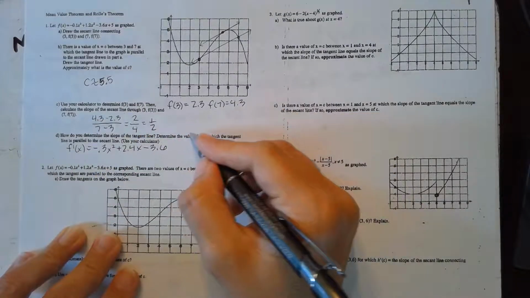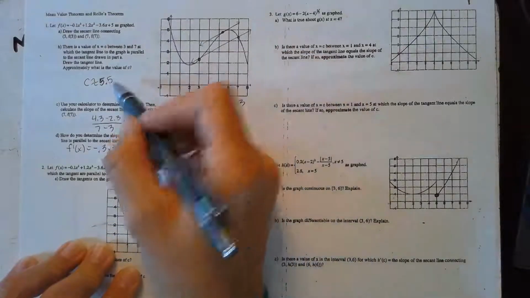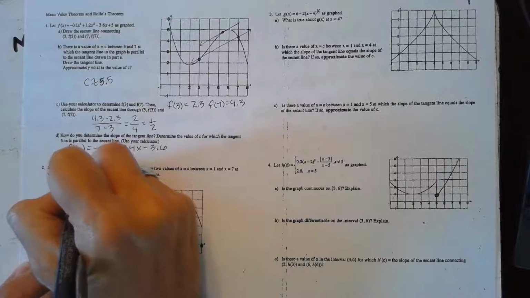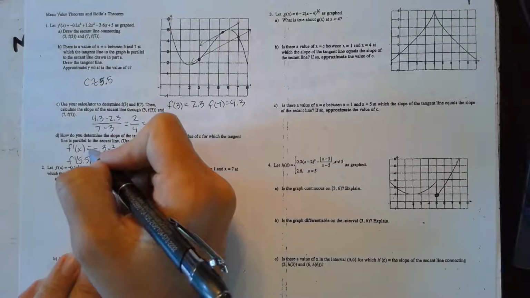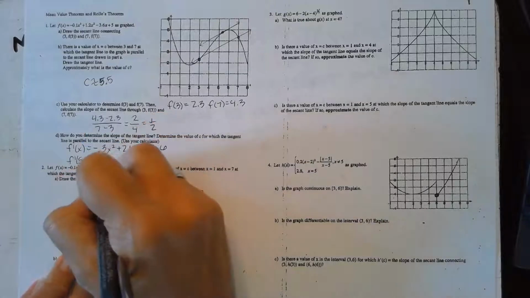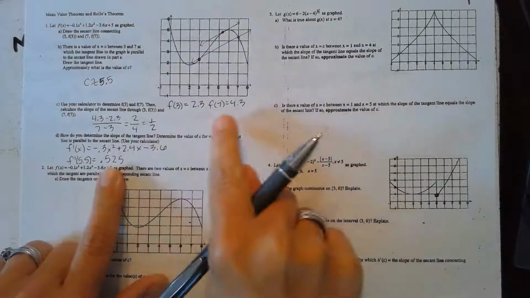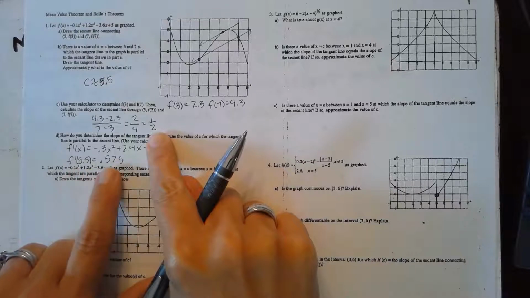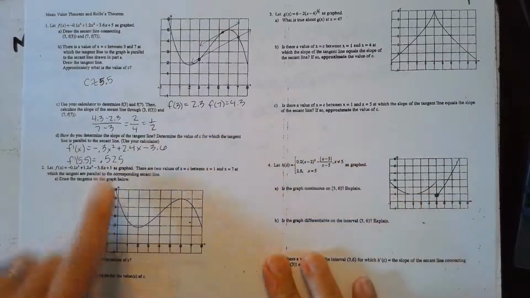And then determine the value of c for which the tangent line is parallel. So I said my value was 5.5. So what I'm going to do is find the slope at 5.5, and I get 0.525. Now I want you to look at these. Are these two close? Yeah, they're pretty close. So our estimate of 5.5 is not far off from that c value. All right, let's move on.